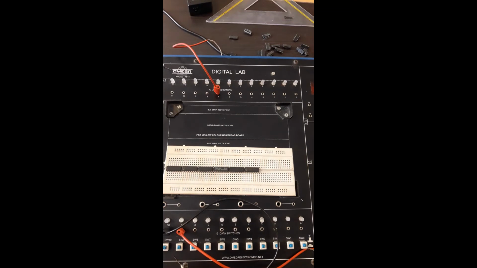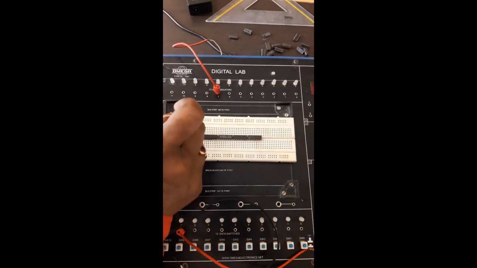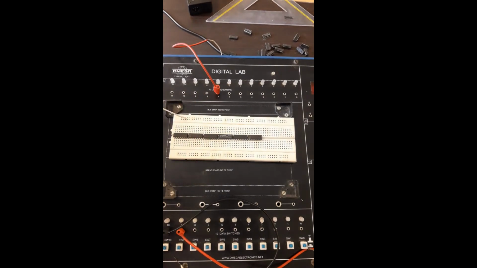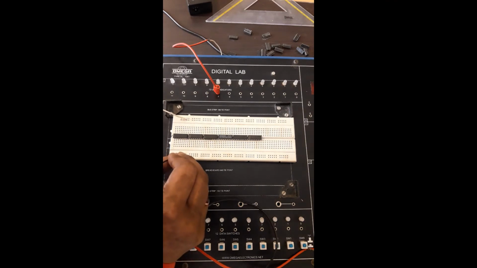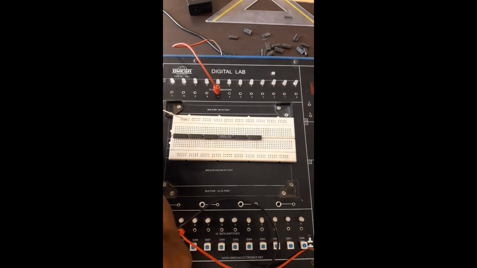For that, we need to connect the plus VCC first. So this is plus VCC again, and we will make this terminal the VCC terminal, and we will connect the ground also, taking this terminal as ground. Let's quickly connect it.